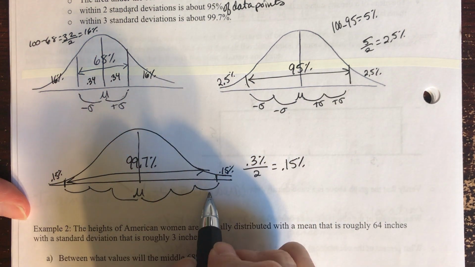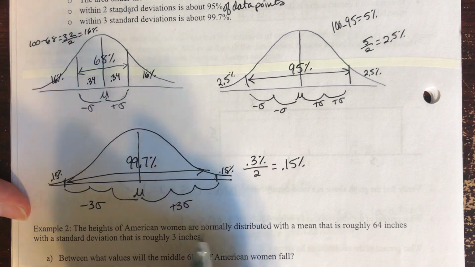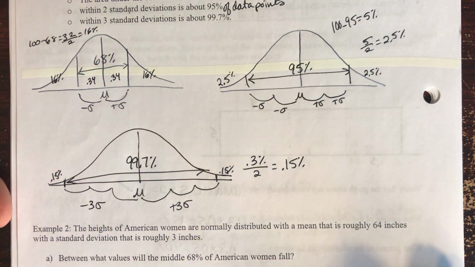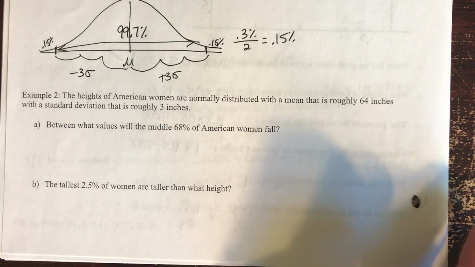So if you go up 3 standard deviations and you go down 3 standard deviations, then that would be that. So, Ms. Michael, how does this get applied? Well, let's talk about women. All right, we'll talk about women first.